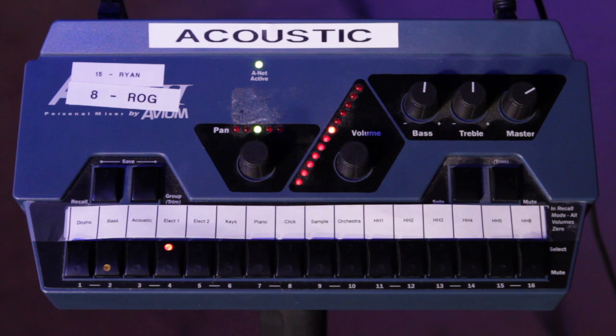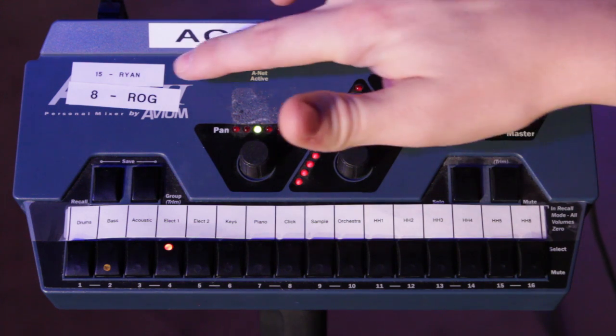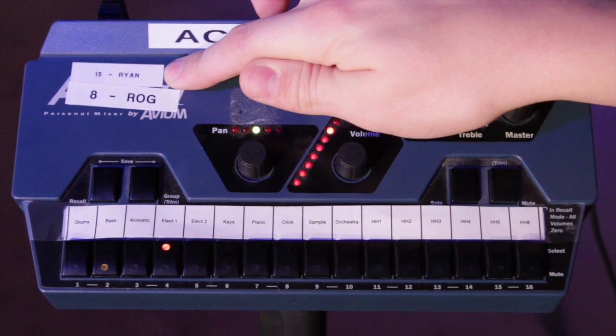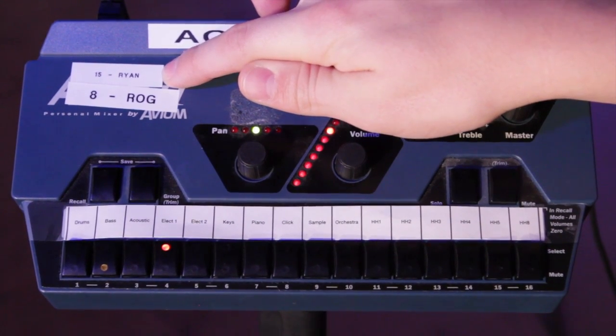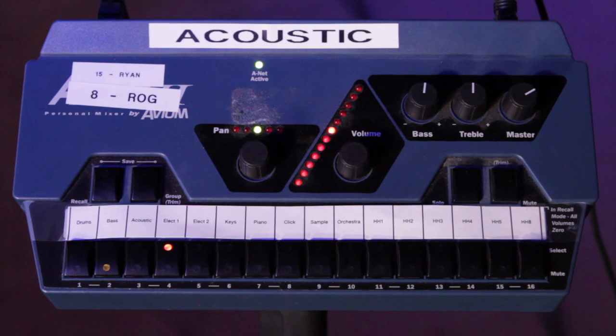Okay, now the biggest part of the Aviom, it wouldn't be very great if every time we got up on stage we had to redo all of this. So as you can see, we have some labels right here. Currently we have Ryan Wade saved on channel 15, and we have Raj saved on channel 8. What that means is we can take the mix that we got for our rehearsal on a Wednesday night or something like that, and save it, and then all we have to do is get there on Sunday morning and recall that setting, and we're back to where we left off at the end of rehearsal, which is incredibly useful.